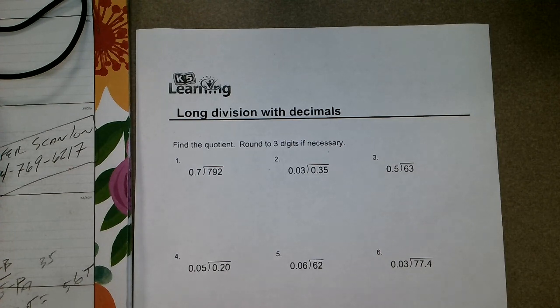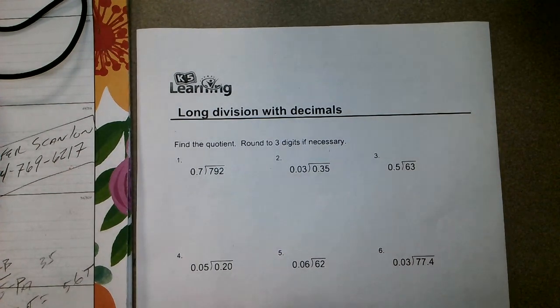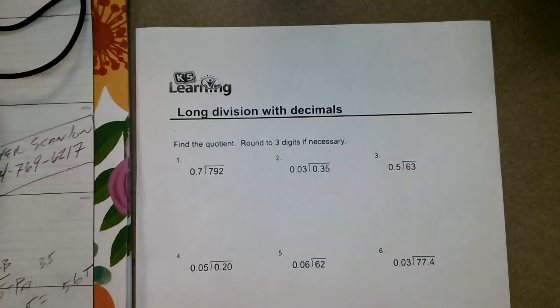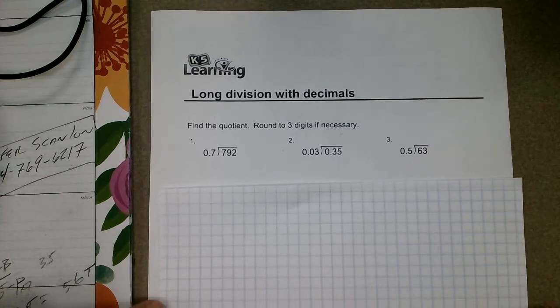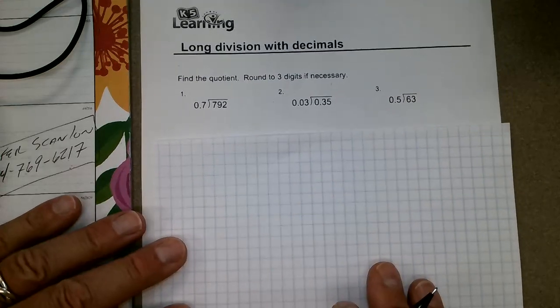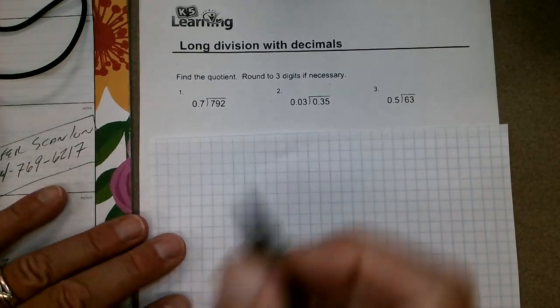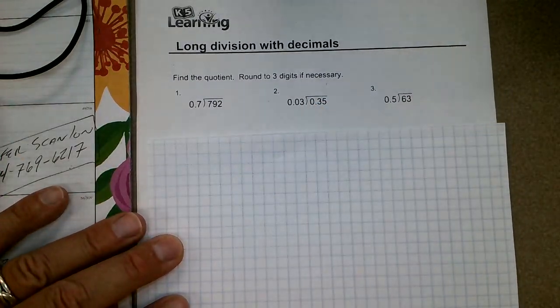But the first thing that we're going to need today is probably some scratch paper to get a little bit of room here. So I just had to grab a piece. I forgot to. So I'm going to put my scratch paper underneath here, and let's get after this thing. Here we go. So it says round to 3 digits if necessary.